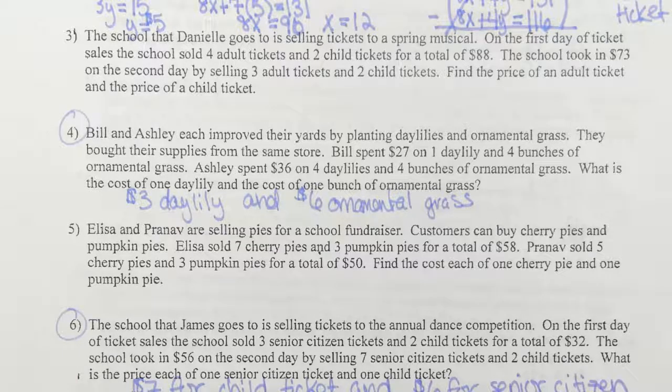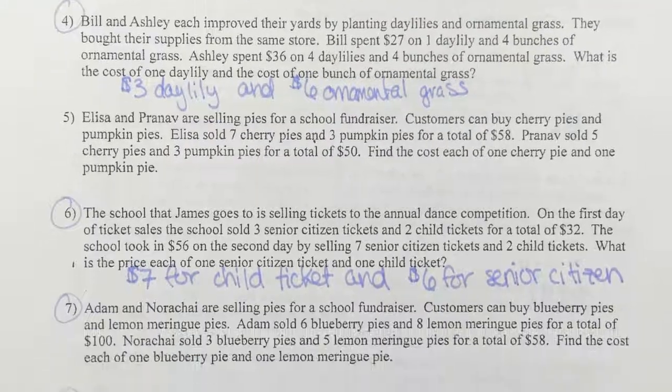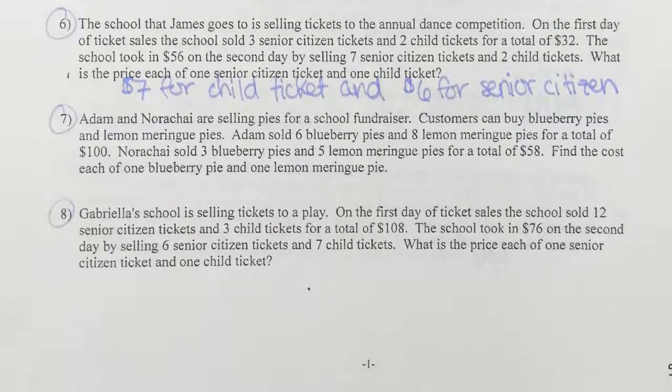All right, what about 6? I'm just putting it up there. You don't have to check it yet. Don't check it, don't check it.